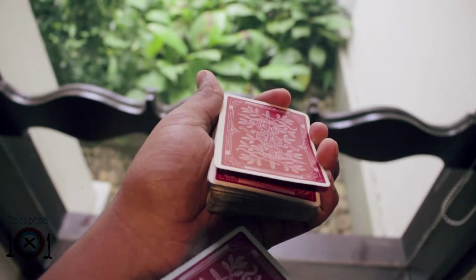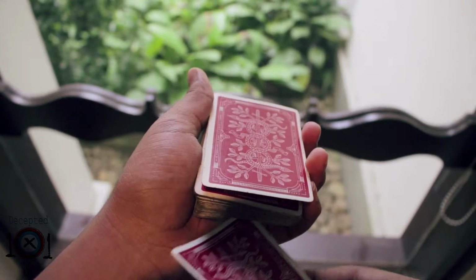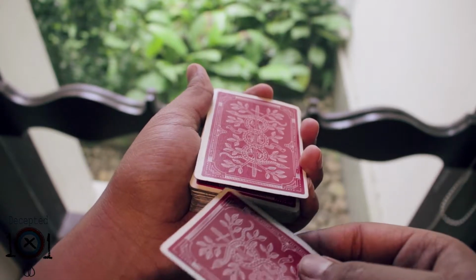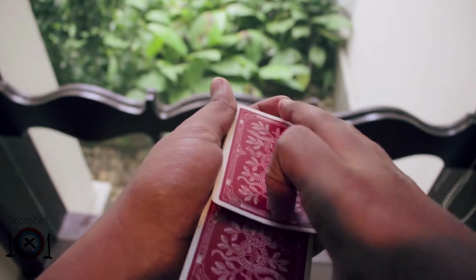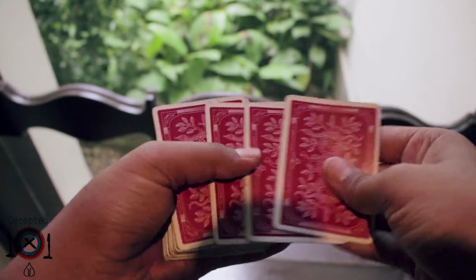You can also just push the cards first from the center, just to give the illusion that you're placing it in the center, and then just place it second from the top, and you are done. So now the card is second from the top, as you can see.